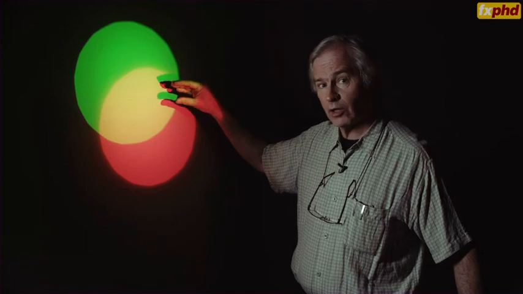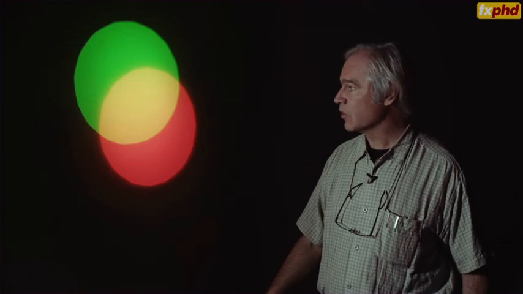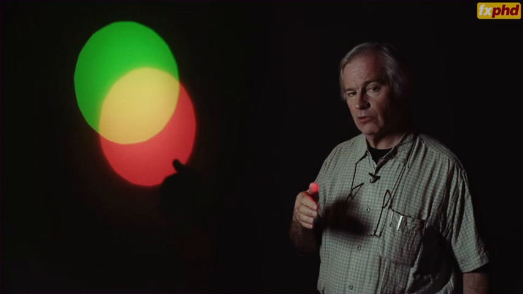And it's not at all intuitive that that mixture would be yellow, because for perceptual reasons, the way our visual system is wired up, we treat yellow as a unique color, and we don't easily, or maybe at all, see yellow as a combination of red and green.